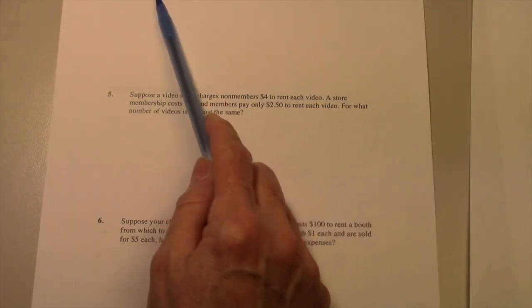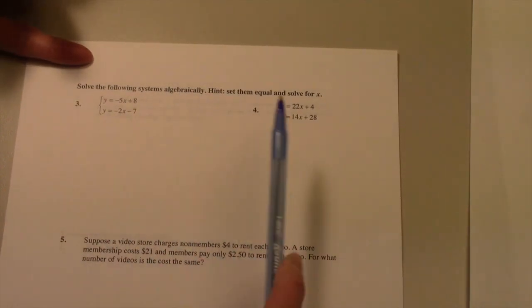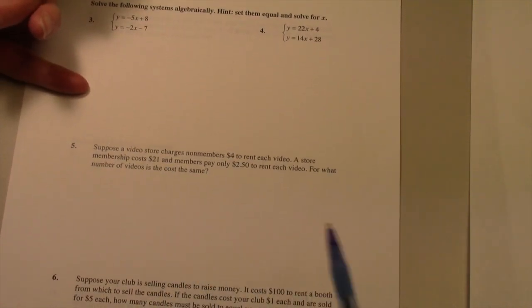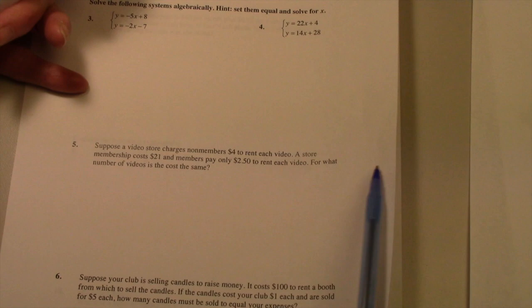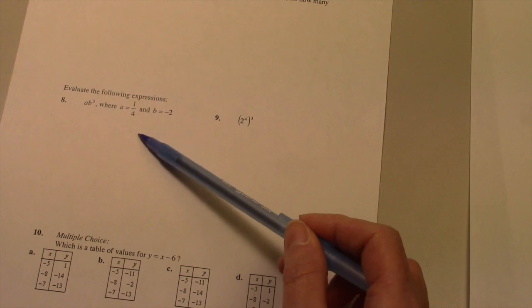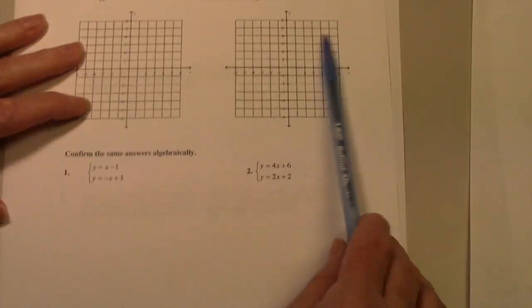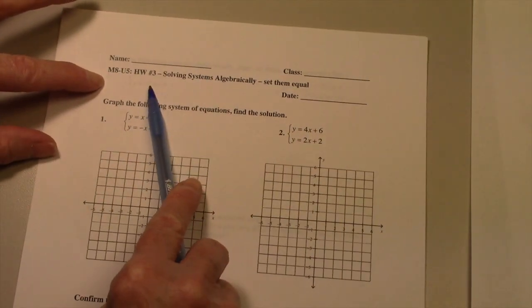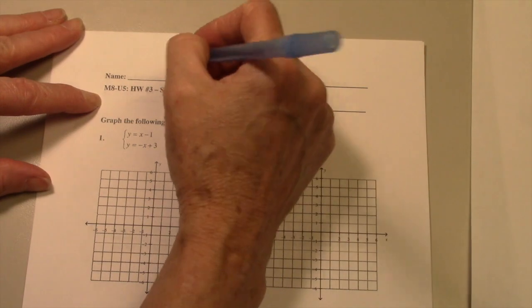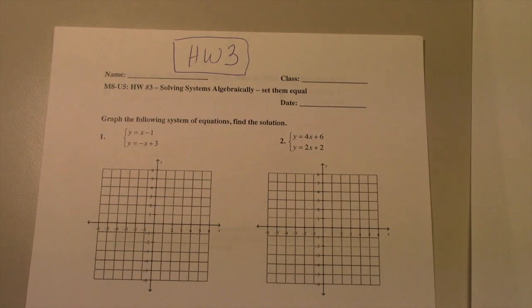Next page is set them up algebraically, equal to each other. Word problem, okay. I'll do the answers in a minute, and then same with this one. And these are the spirals to review what you've already learned. All right, so this will take you another day to do, so finish homework 3. Okay, so this is homework 3 at the end of lesson 3, and I will be back with the answers.